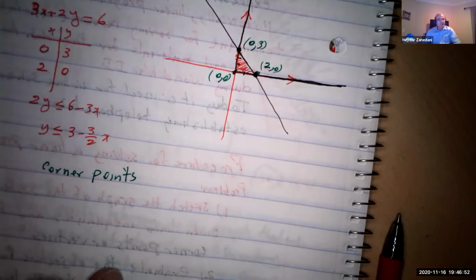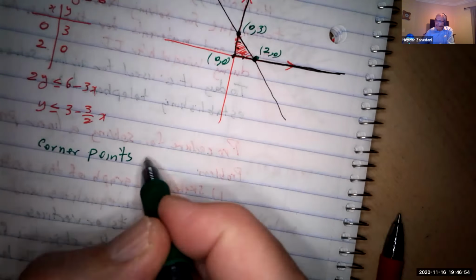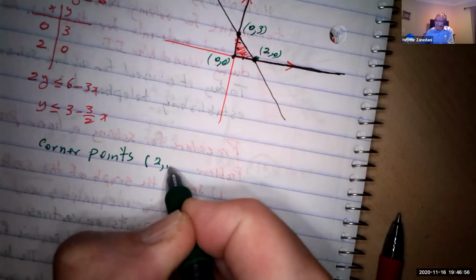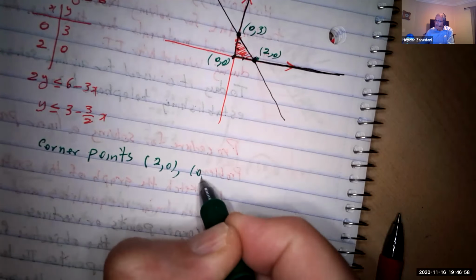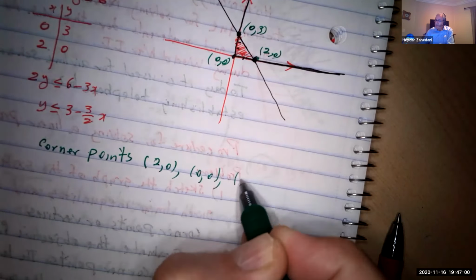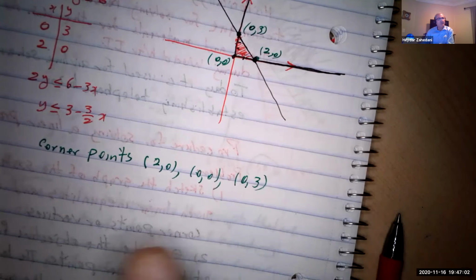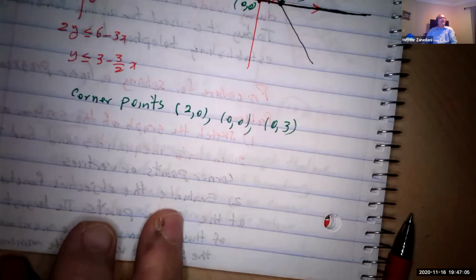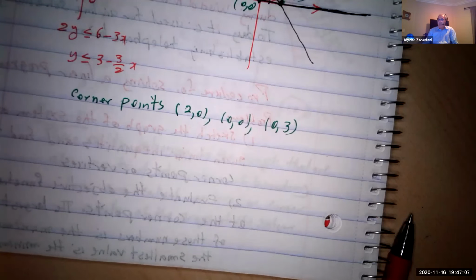So we have 3 corner points. The corner points are going to be 2, 0, okay, 0, 0, and 0 and 3. These are your corner points. Now you have to find the objective function at these points and compare them together. Any question?